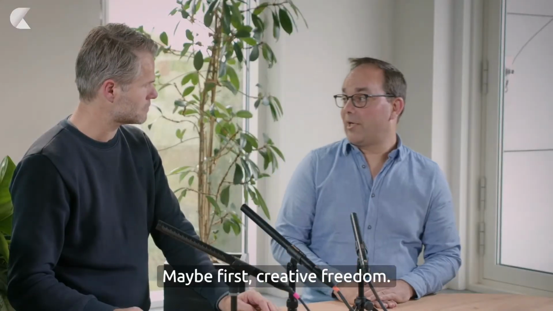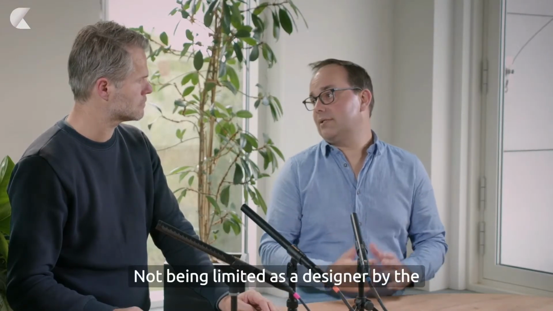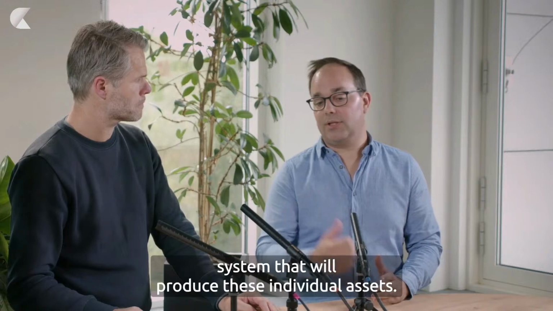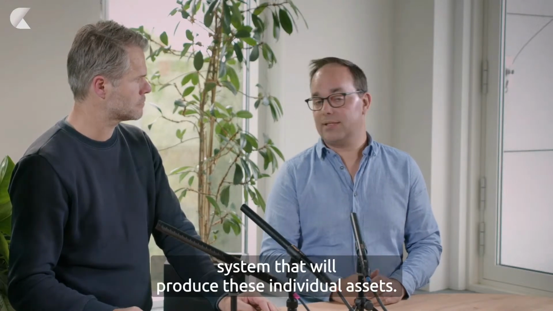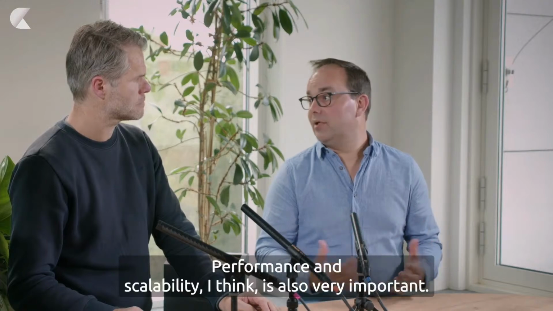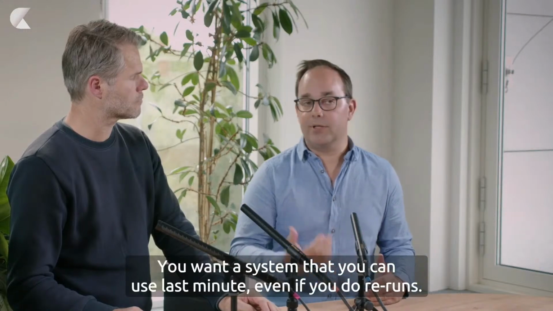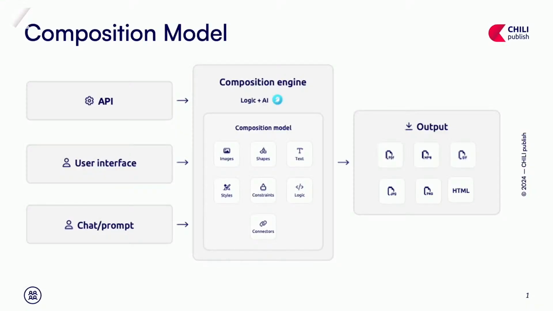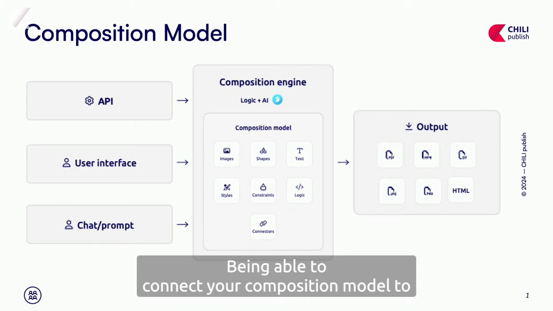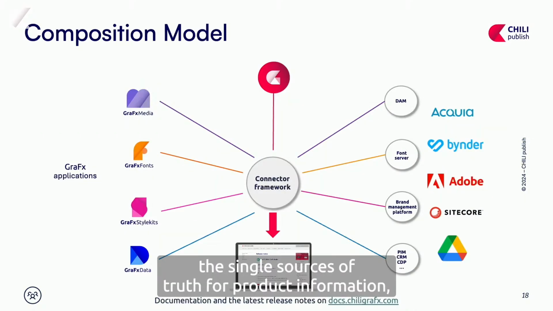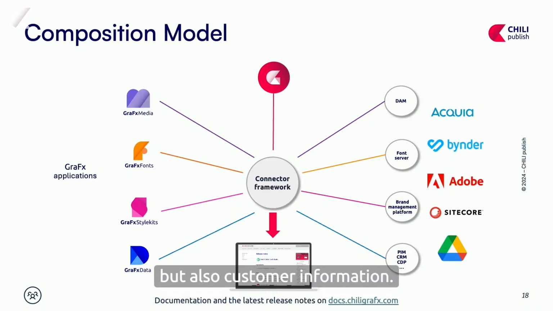Maybe first, creative freedom, not being limited as a designer by the system that will produce these individual assets. Performance and scalability, I think, is also very important. You want a system that you can use last minute, even if you do reruns. Connectivity, being able to connect your composition model to the single sources of truth for product information, but also customer information.